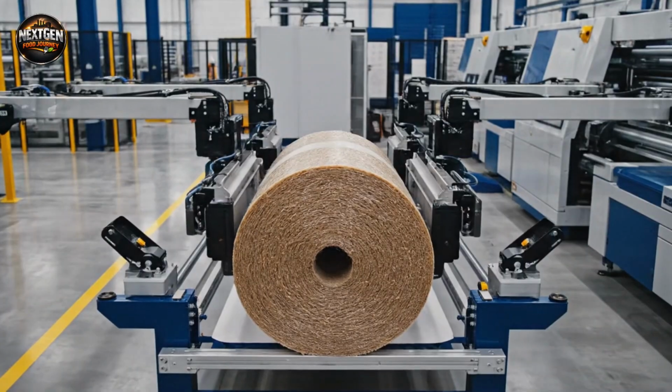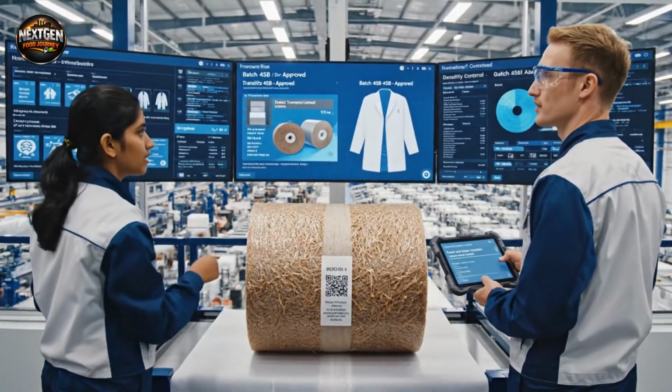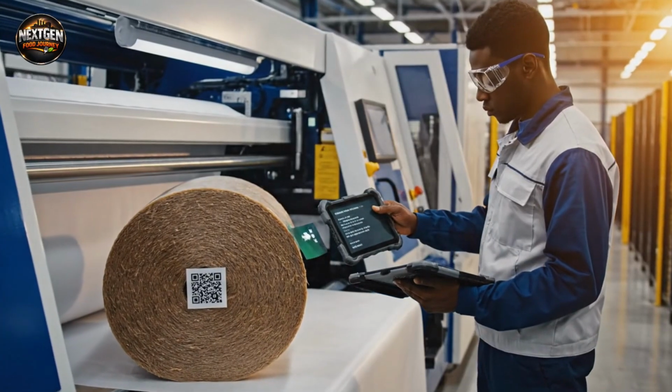Fabrication line. Confirm receipt of batch 45B. Confirmed, Supervisor. Scanning now. Transfer complete. Commencing lamination.